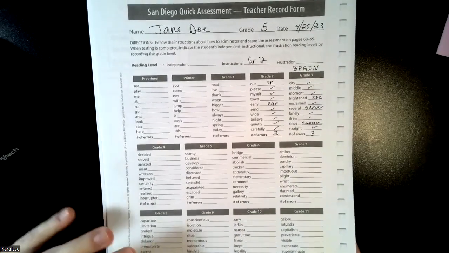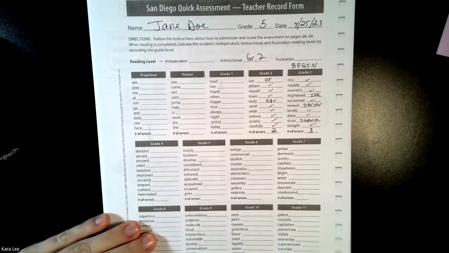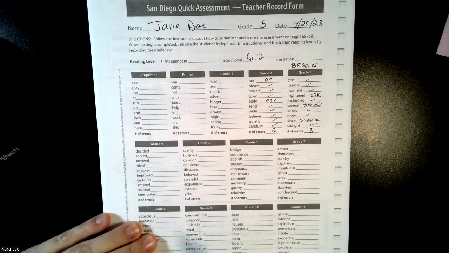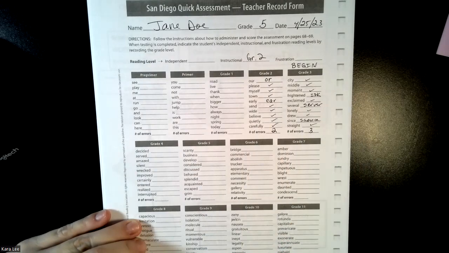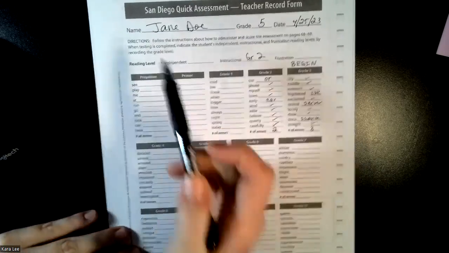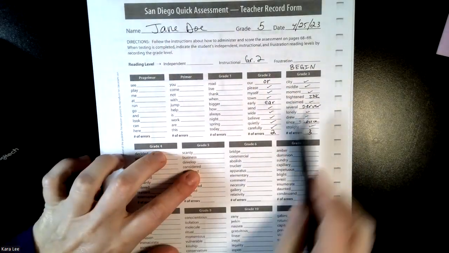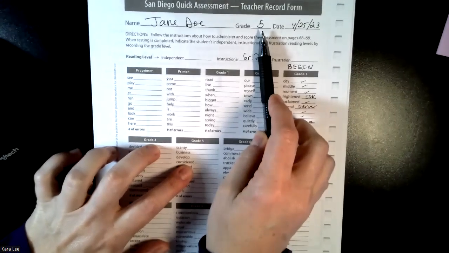So the first thing is that we look at our San Diego Quick assessment. And what we see here is from the CORE Assessing Reading Multiple Measures, second edition. You can see that down here at the bottom. When I think about how to even give this, I know that this student is in fifth grade.